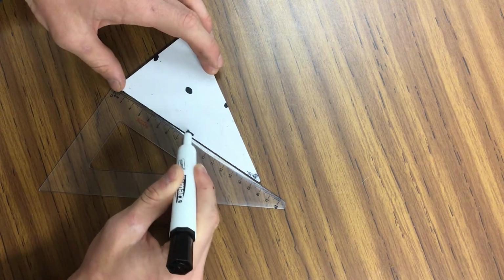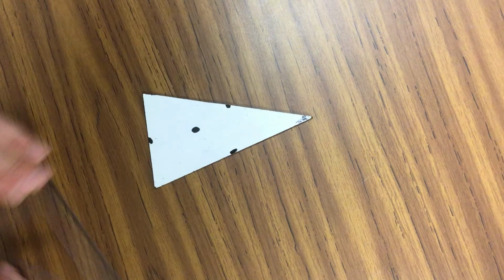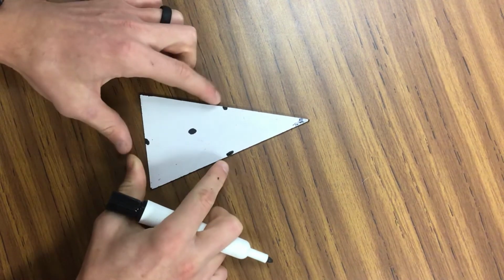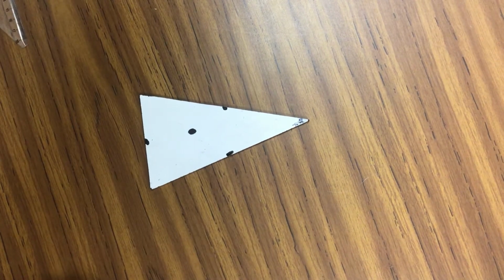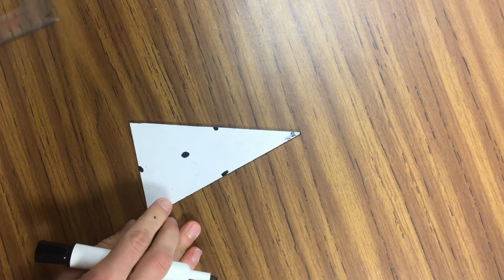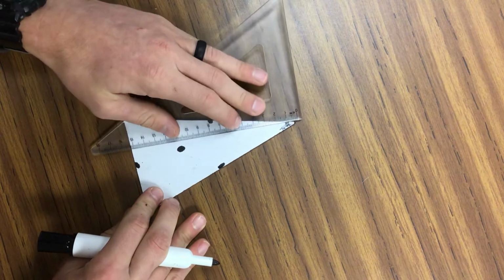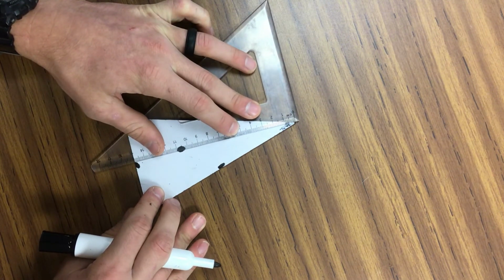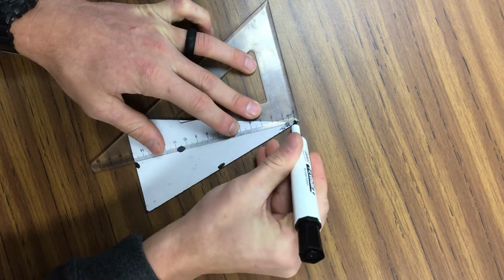So this is kind of a nice isosceles triangle. All right, so here's the triangle, the balancing point, and all these are midpoints. All right, now what I'm going to do is connect the opposite angle to the midpoint. So the opposite angle to the midpoint.